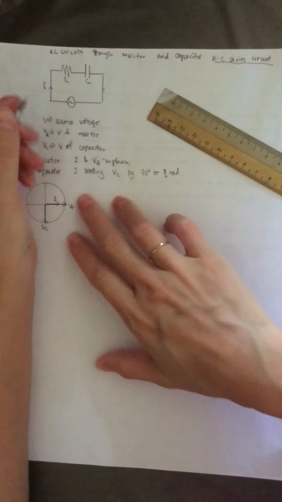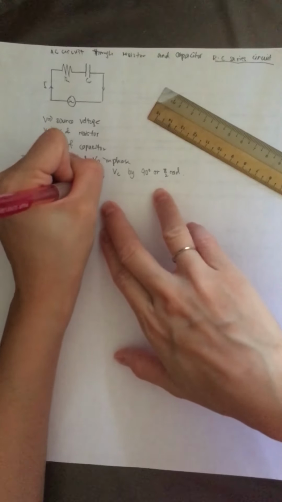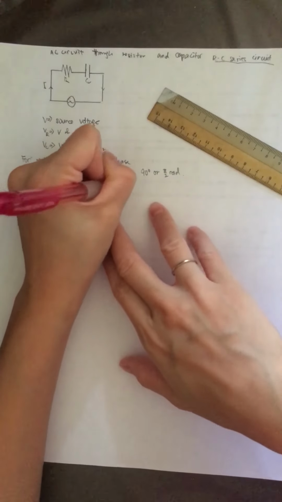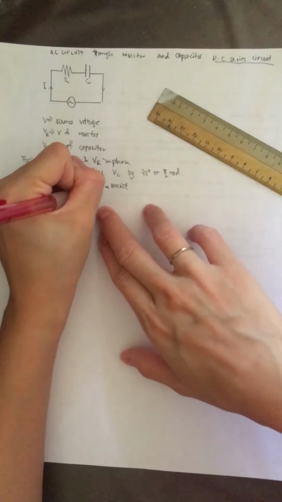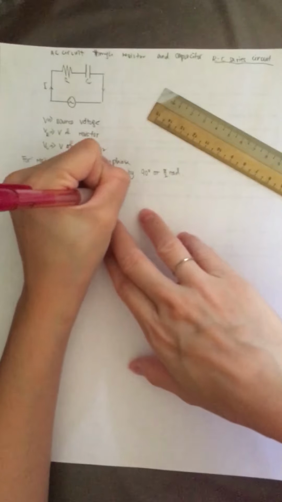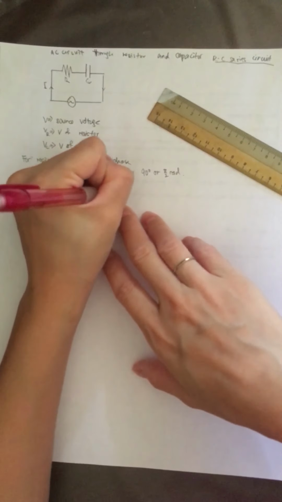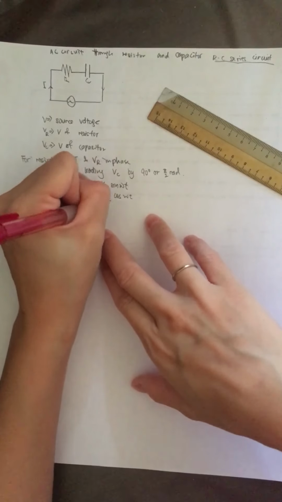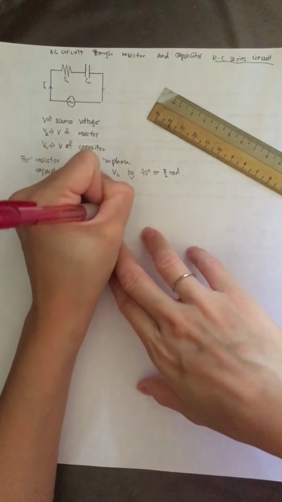In other words, you have your equation VR is equal to V0R sine omega t, while your VC will be negative V0C cos omega t, but your I for your circuit will be I0 sine omega t.